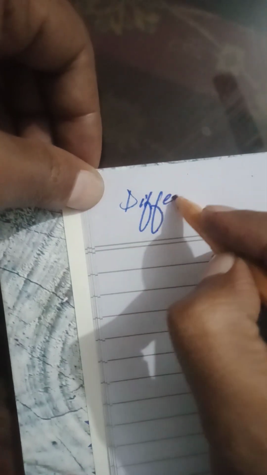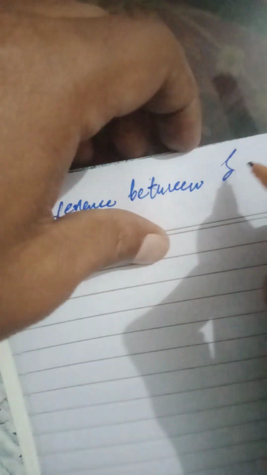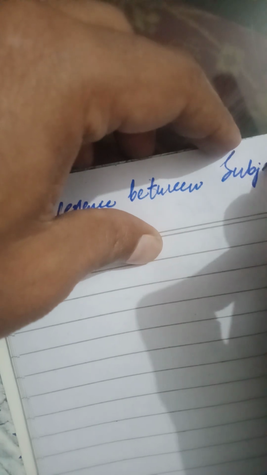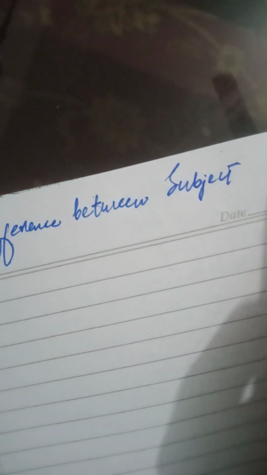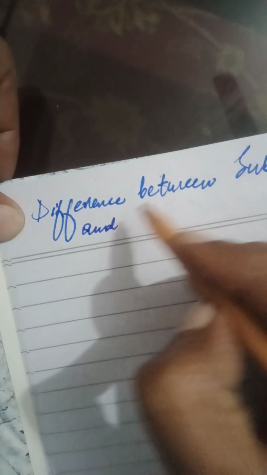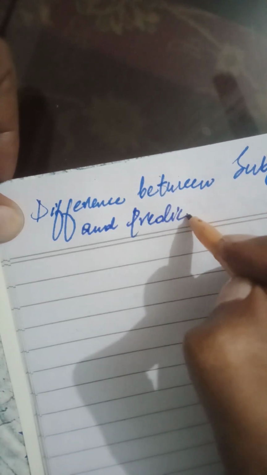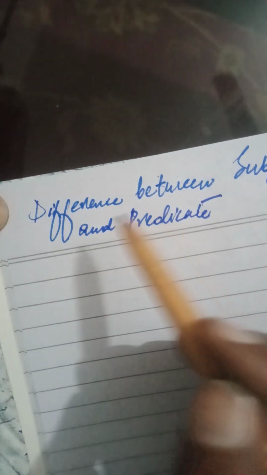Difference between subject and predicate.